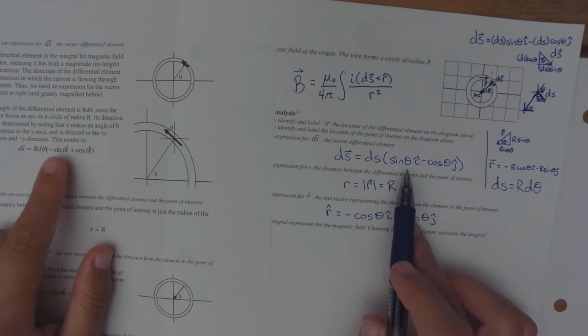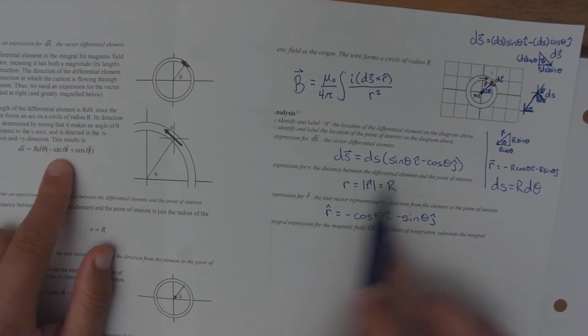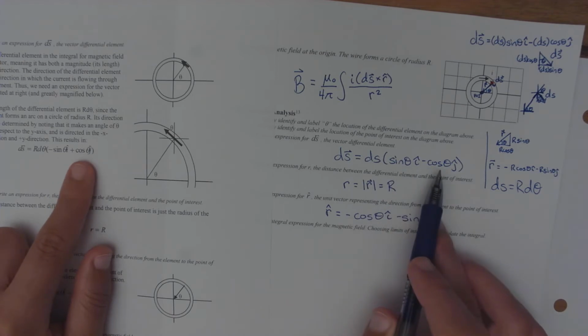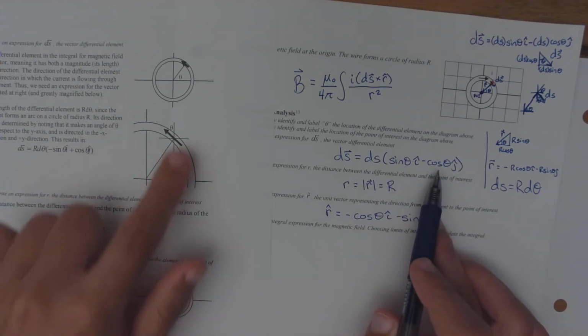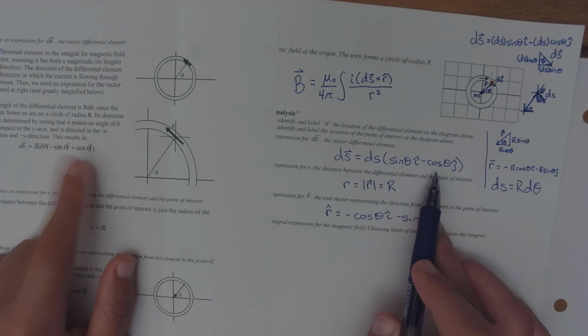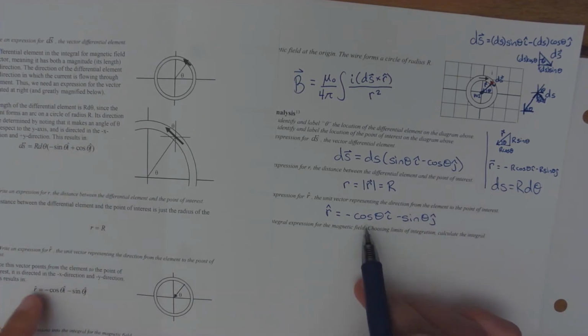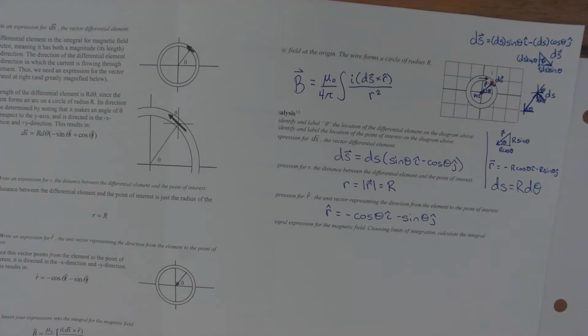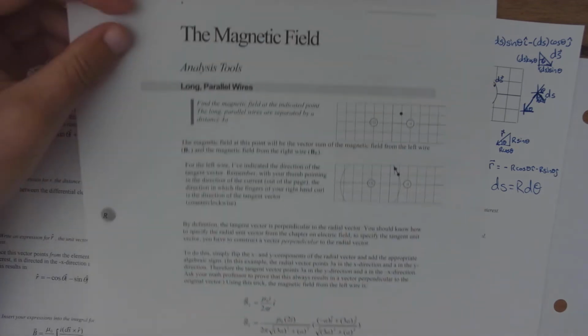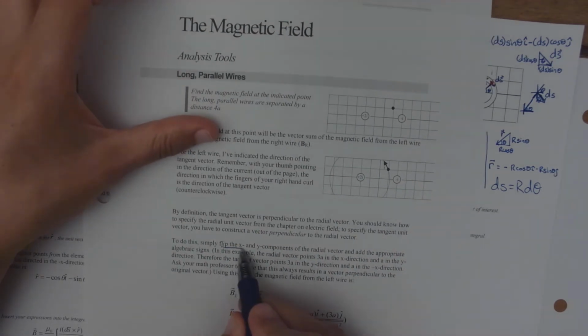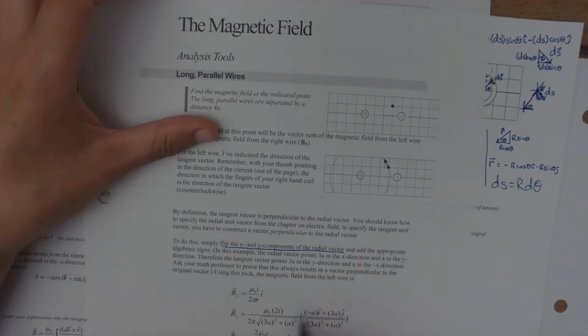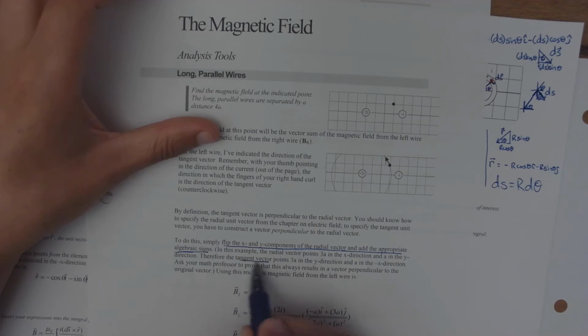And then sine theta is always the x component, but you have to put in the sign yourself. Cosine theta is always the y component when you have the current going in a circle, but you have to put in the sign yourself. And then r hat is the opposite. Now, if you look in the beginning of the book, and this is on page 5, it says, flip the x and y components of the radial vector and add the appropriate sign. So flip the components, but then you still have to figure out the sign yourself. And this gives you the tangent vector.